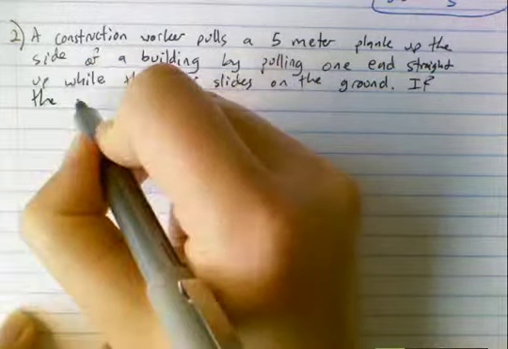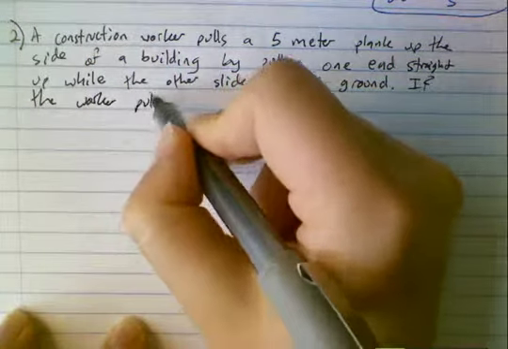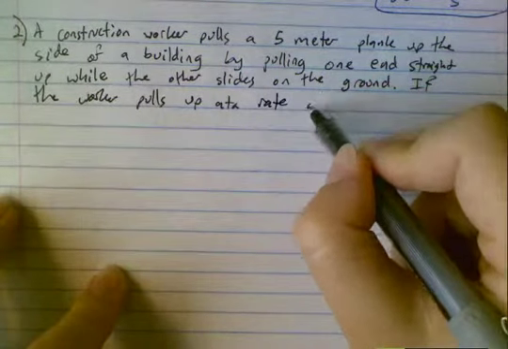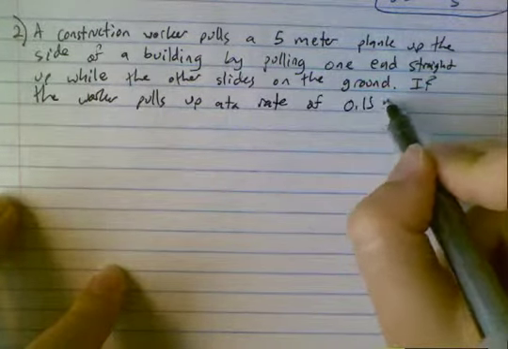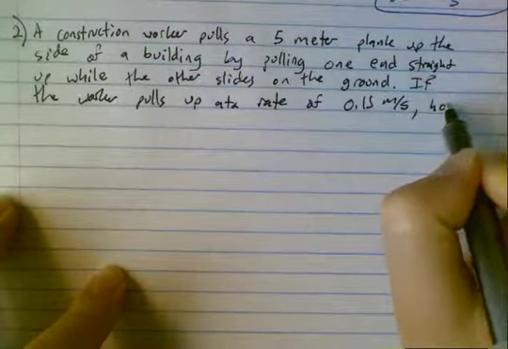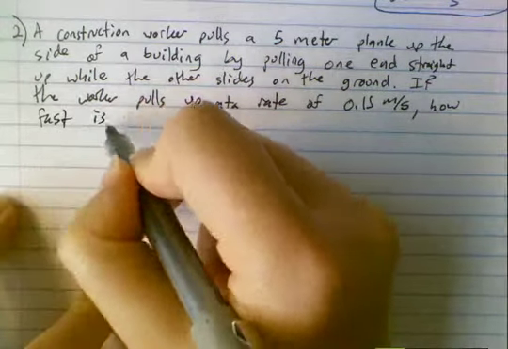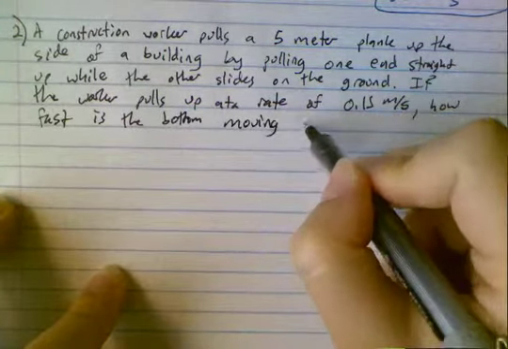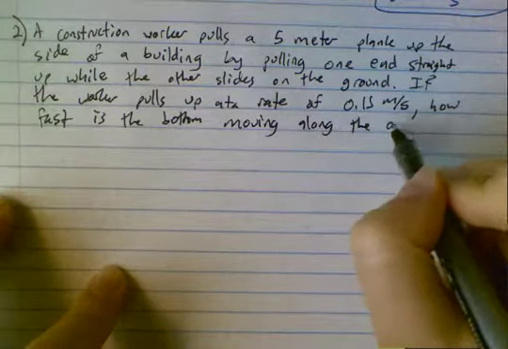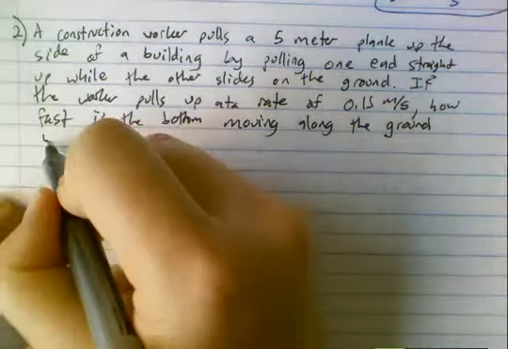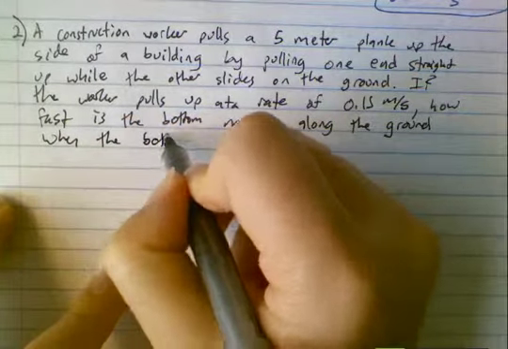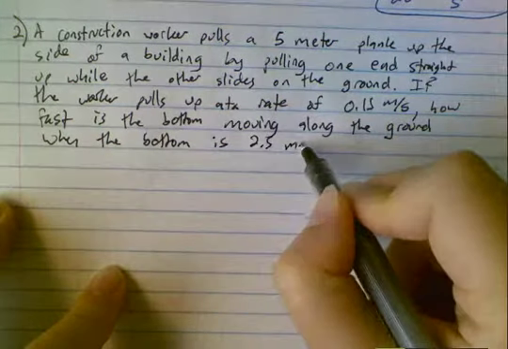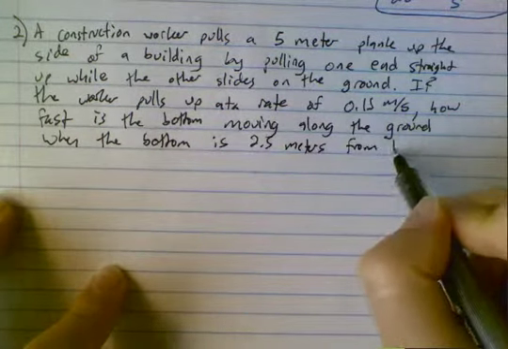If the worker pulls up at a rate of 0.15 meters per second, how fast is the bottom moving along the ground when the bottom is 2.5 meters from the wall?